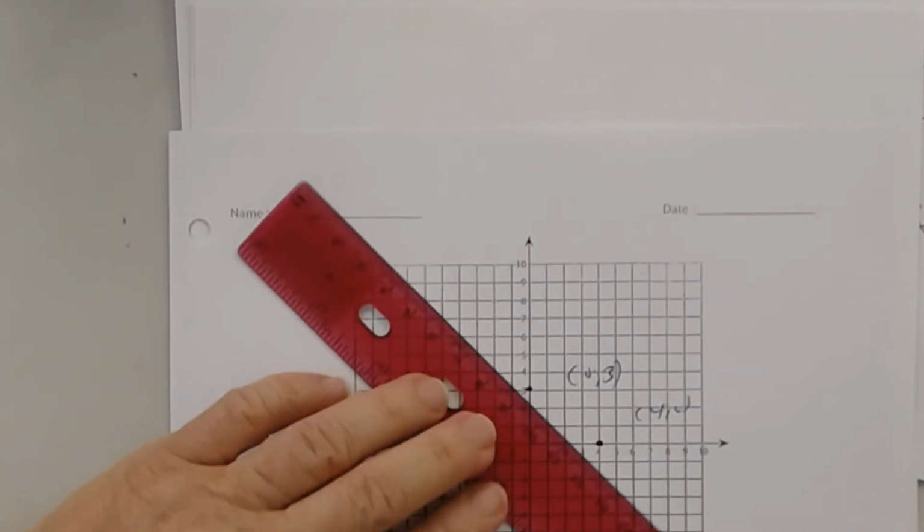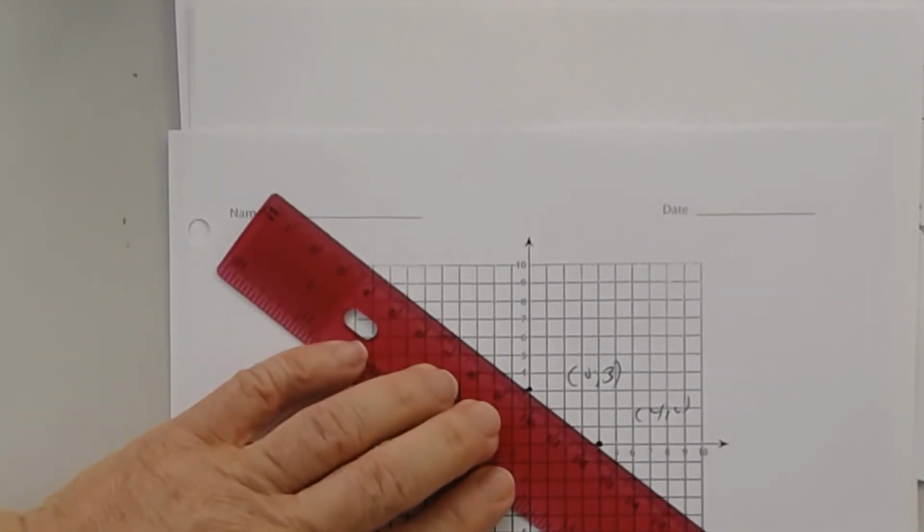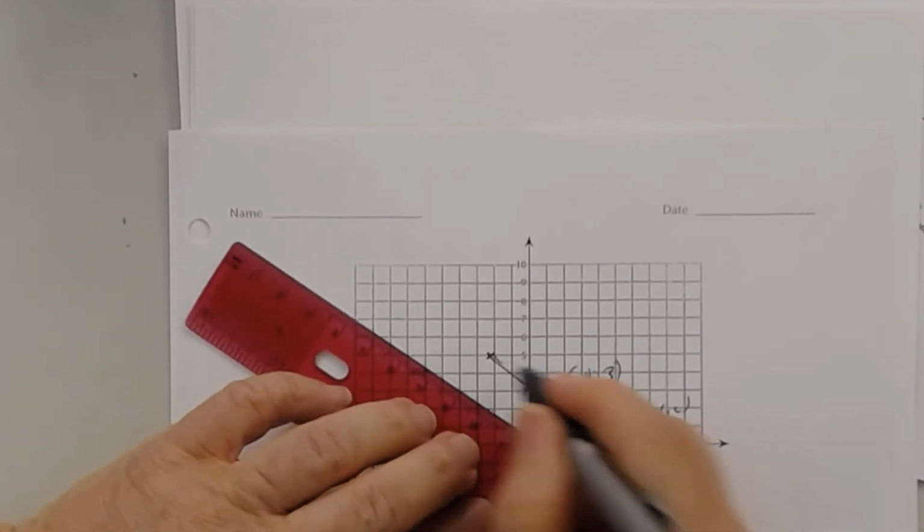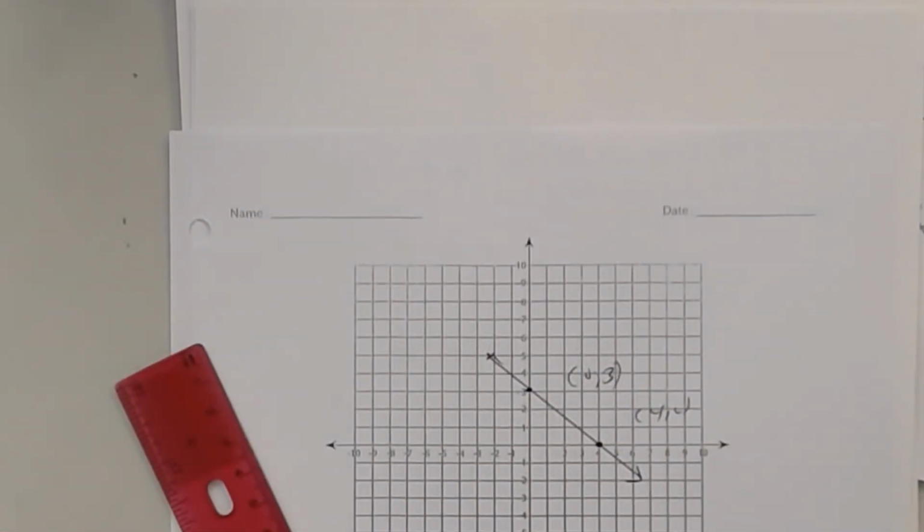So I have (4, 0) is here. (0, 3) is here. And then you graph your line. And that's it. There's your line.